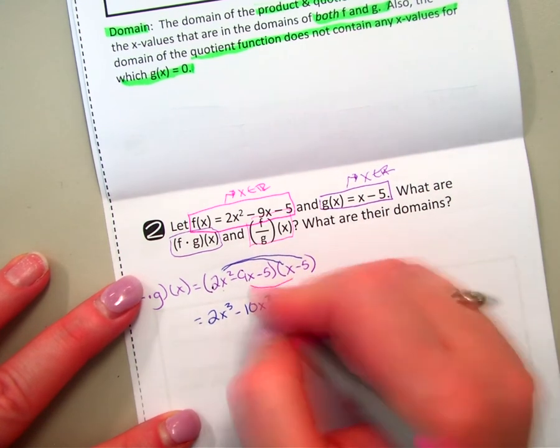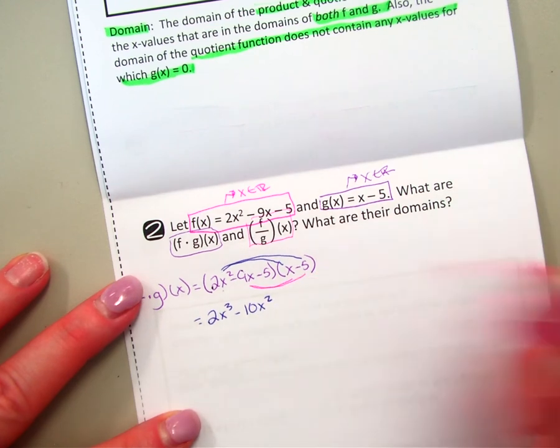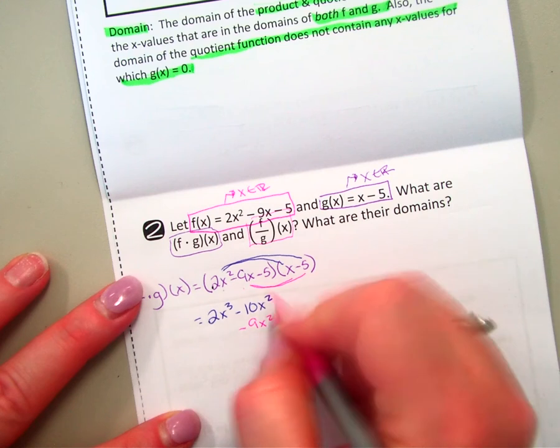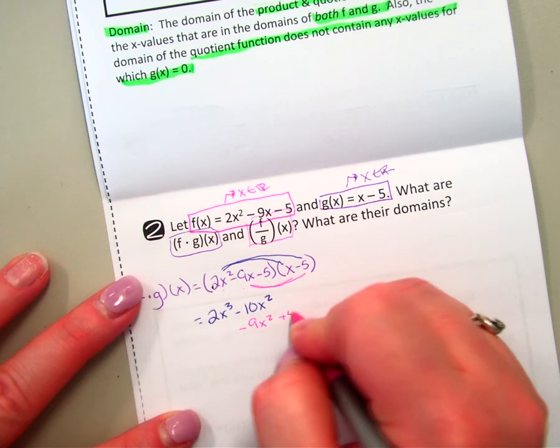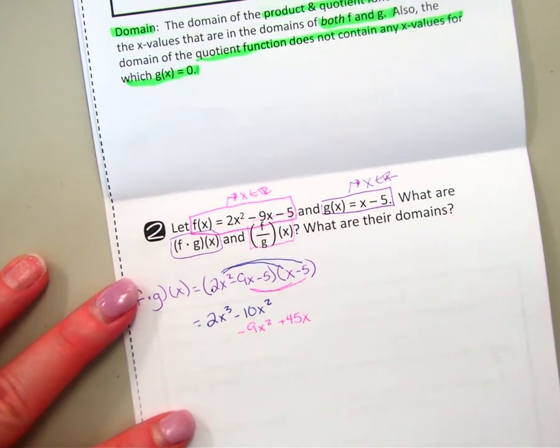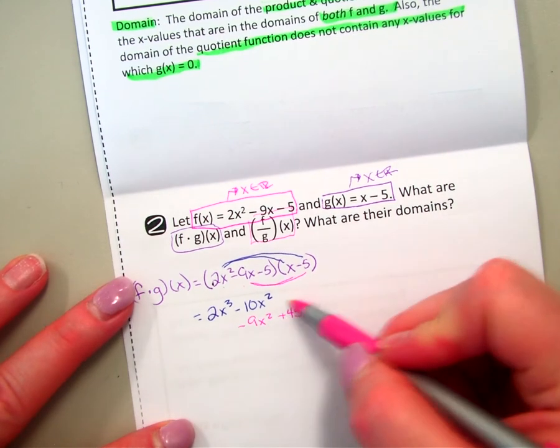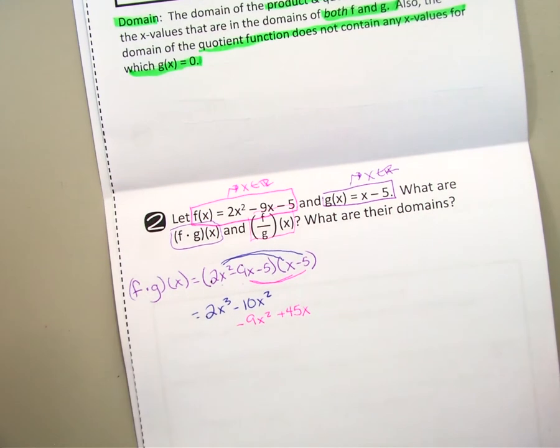Now I'm going to distribute my 9x. So negative 9x times x is negative 9x squared. Negative 9x times 5 is positive 45x. Now I like to line up my like terms, as you can see here. You can keep stringing them along. That's entirely your preference.